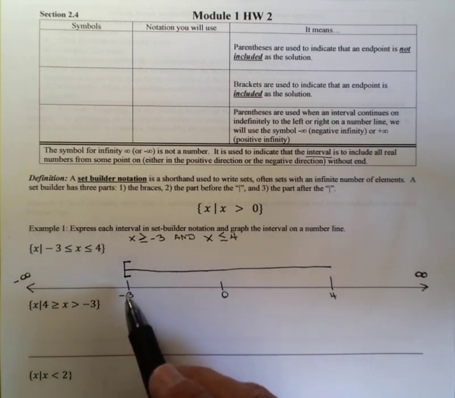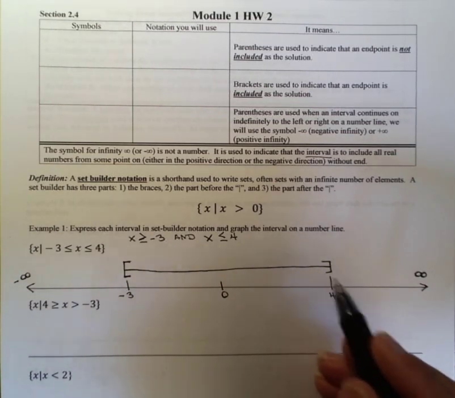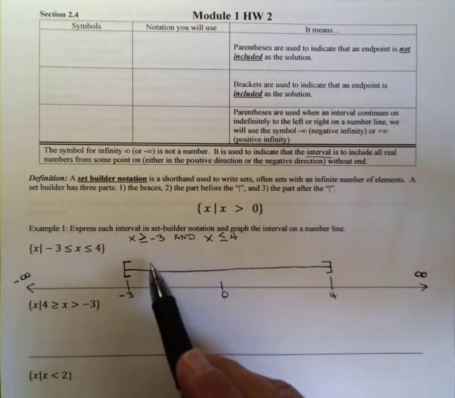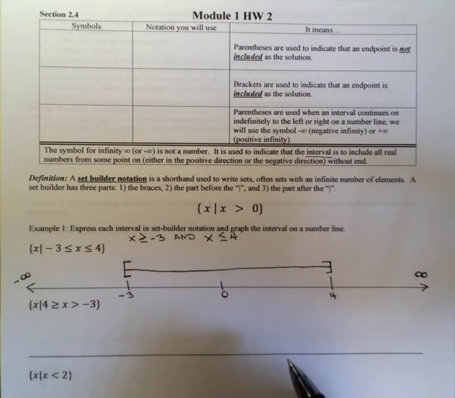And that bracket shows us that -3 is included in the set. Over here, we're going to do the same thing for the positive 4. Positive 4 is included in the set. So we have covered it in what we call our graphing notation here. We've got it in set builder notation. And there's one more notation that we're going to work on in a little bit, but let's just do this one for the time being.